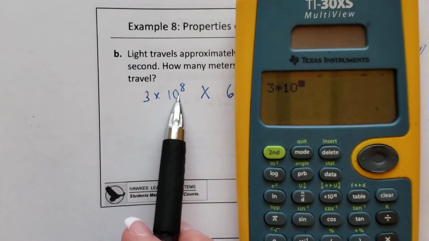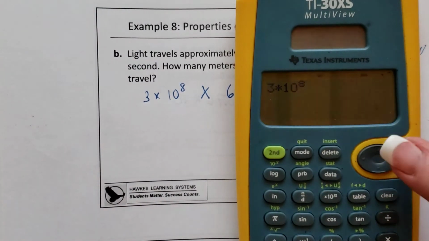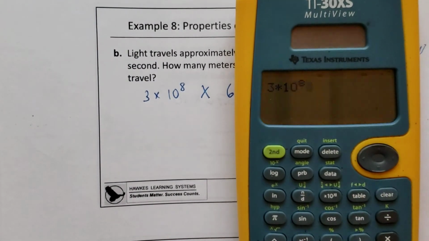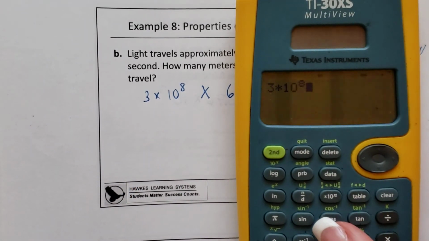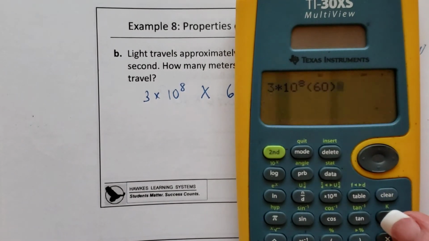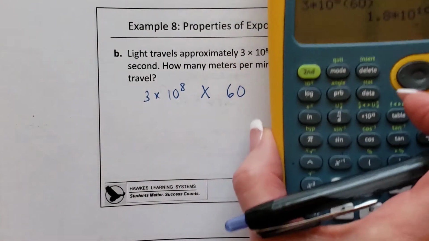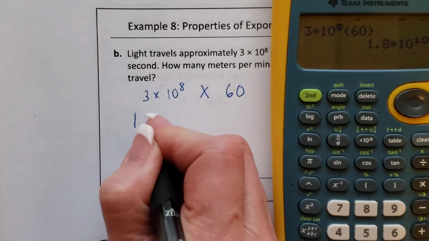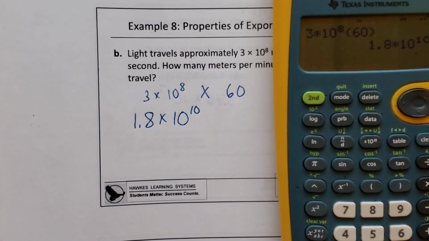That looks just like this. My 8 is what I'm missing. And then I'm going to arrow right. So 3 times 10 to the 8th, and I'm going to multiply, let me go ahead and put this in parentheses, times 60. Or I just could have hit it right here, times 60. And my calculator automatically tells me the answer is 1.8 times 10 to the 10th. Okay?